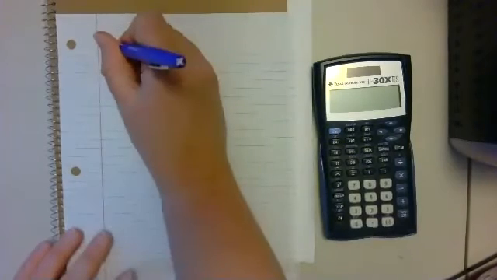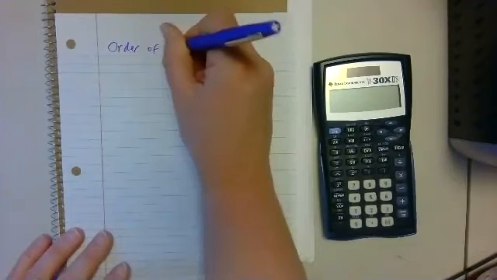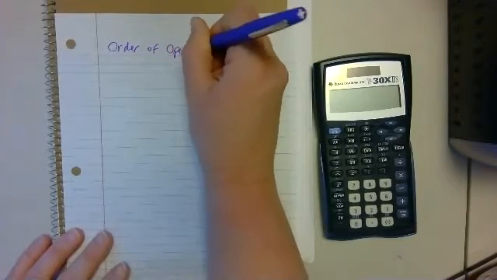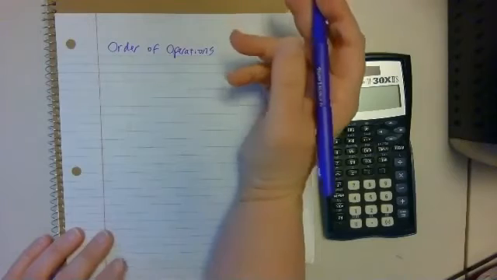This is another order of operations example. This one is going to include some negative numbers, just to be a little bit more complicated in an example. We're still going to use PEMDAS.